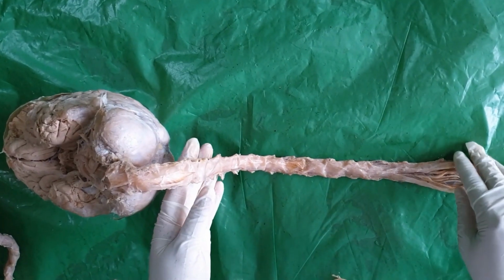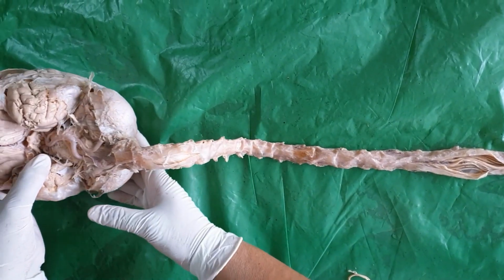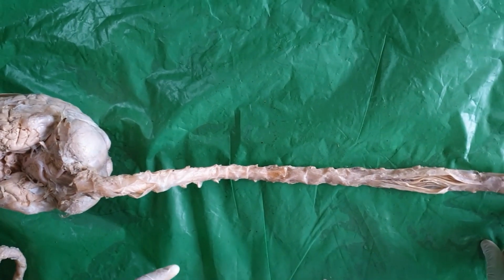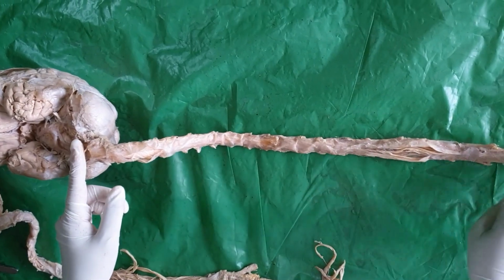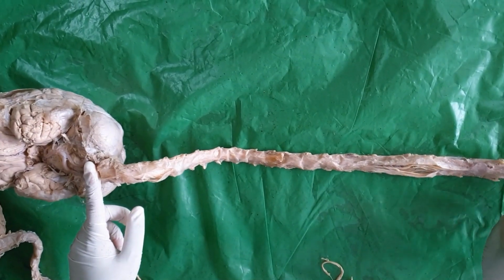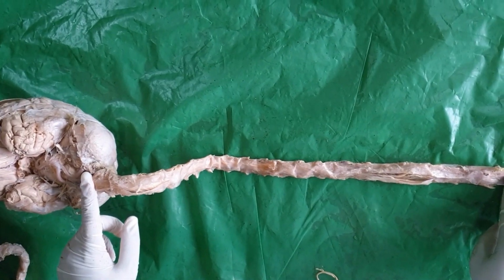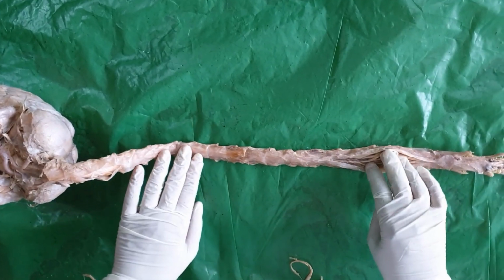Students, today we'll be discussing the neuroanatomy of the spinal cord. In adults, the length of the spinal cord is around 45 centimeters, and it extends from the upper border of C2 to the lower border of L1. Below L1 we don't have the spinal cord.